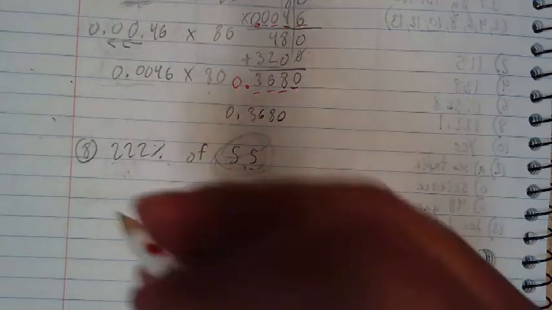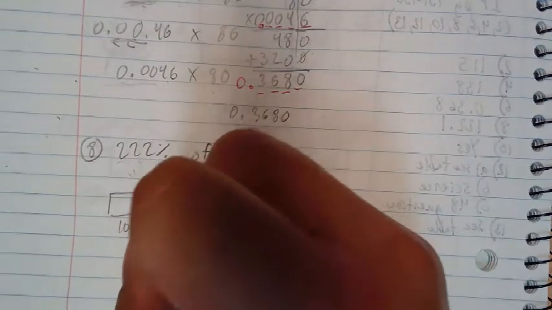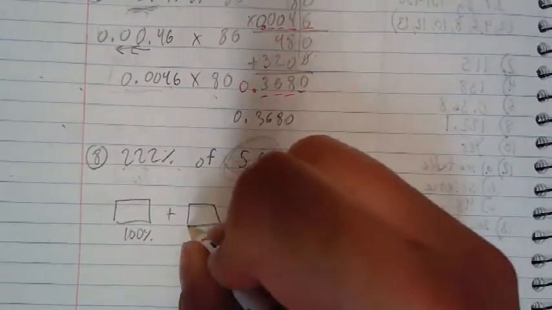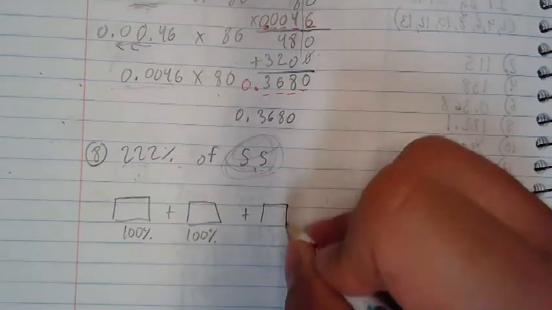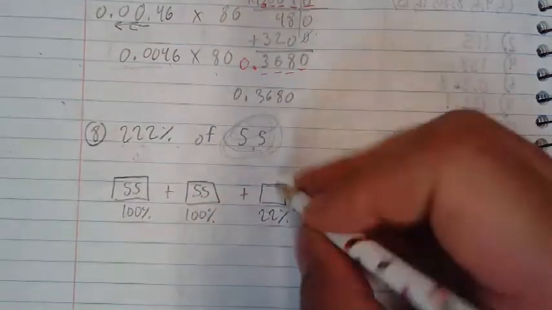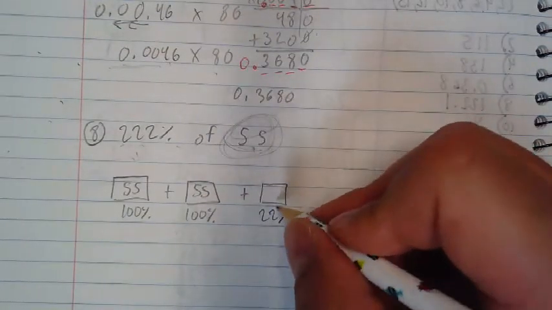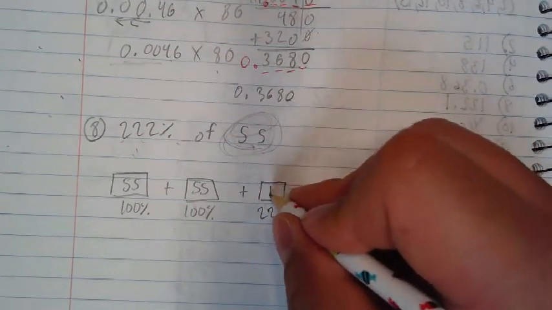So just for the sake of argument, 100% plus 100% plus 22% gives you 222%. I hope you agree with that. Now, 100% would be 55, another 100% would be 55, and this 22% is a fifth of this, so I figure maybe 11.